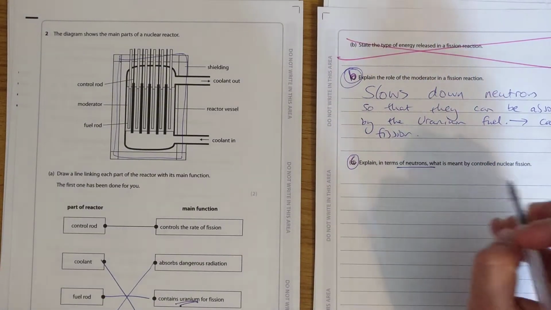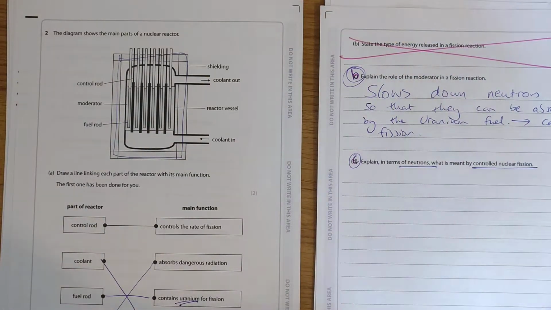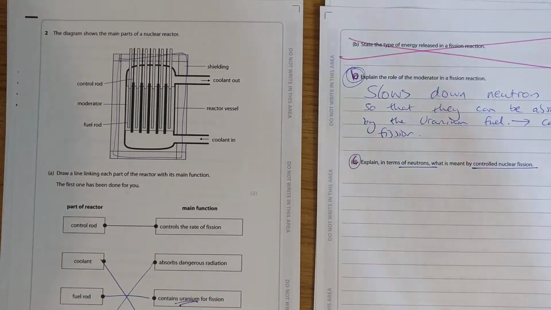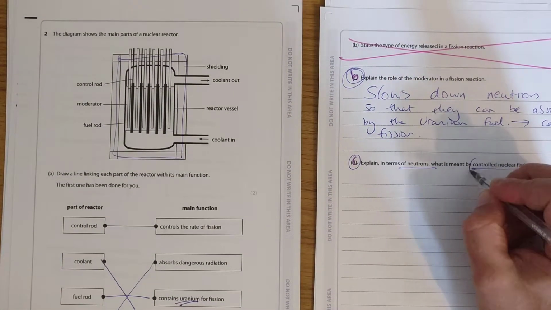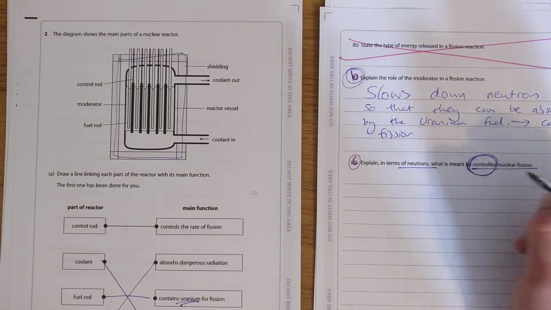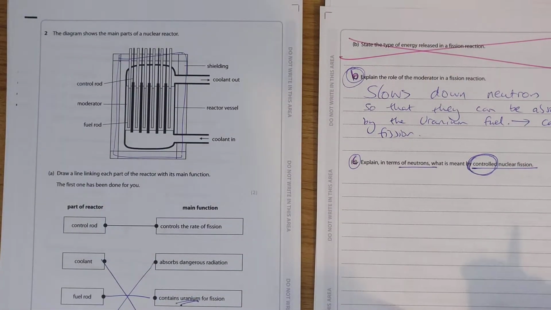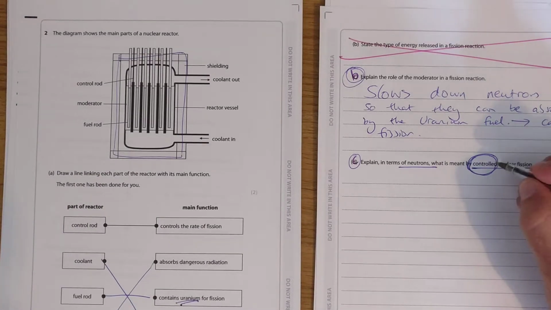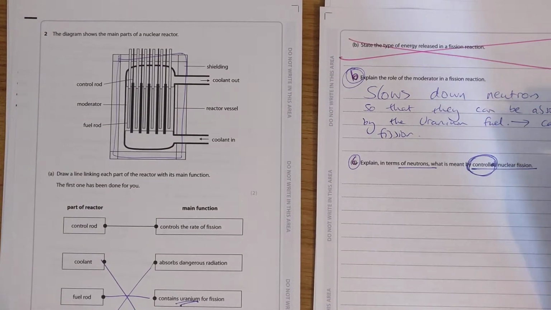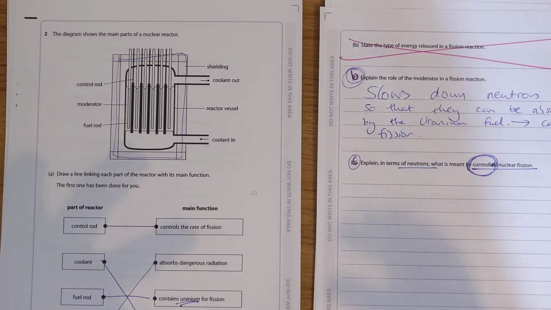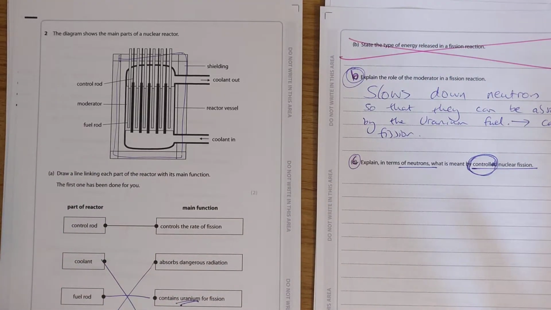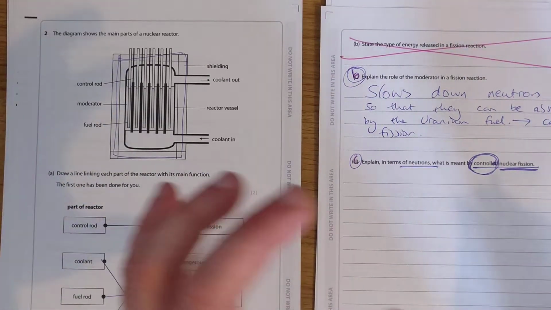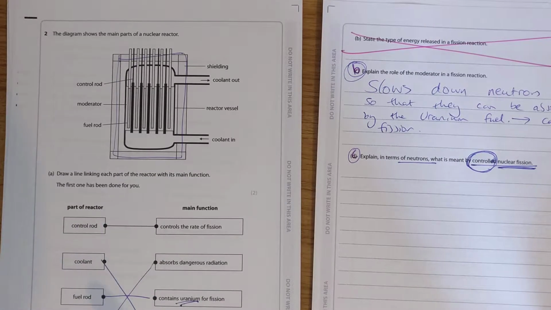Explain, in terms of the neutrons, what is meant by controlled nuclear fission. Okay, so controlled was the word that seemed to puzzle a few people in this question. And the reason it puzzles is because people started speaking about control rods and didn't talk about nuclear fission, or they just spoke about nuclear fission, didn't speak about the control rods. You've got to do kind of everything all in one.